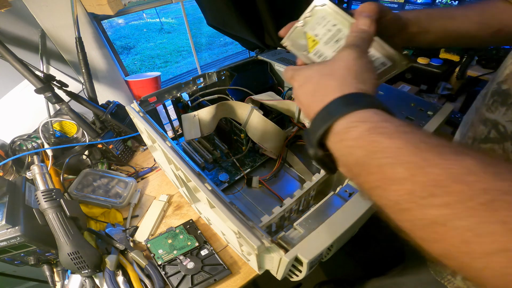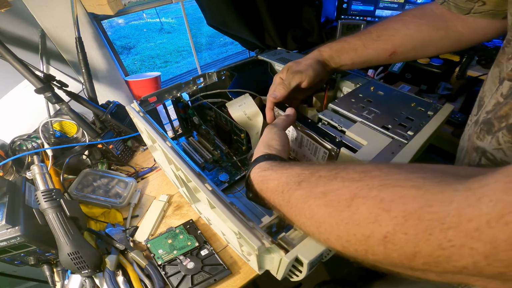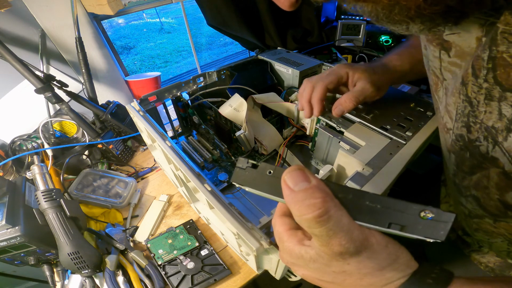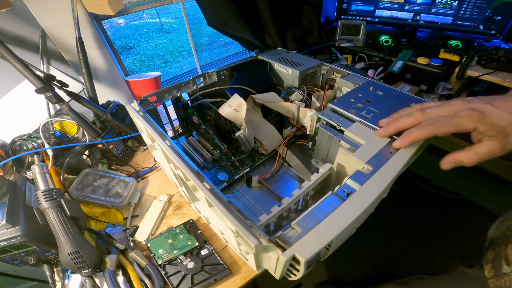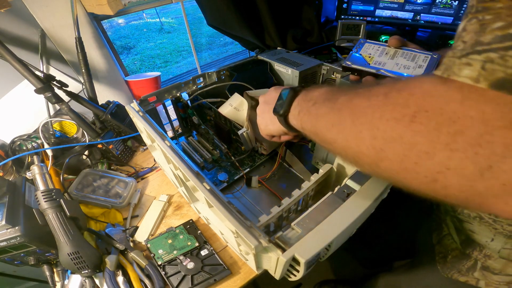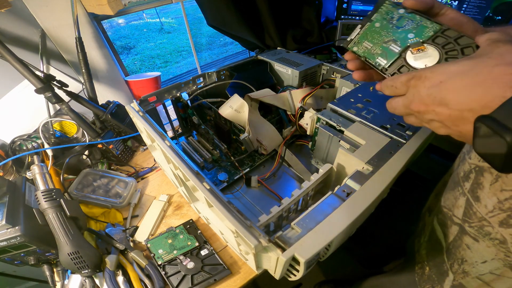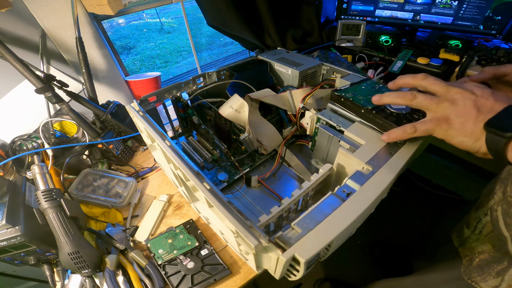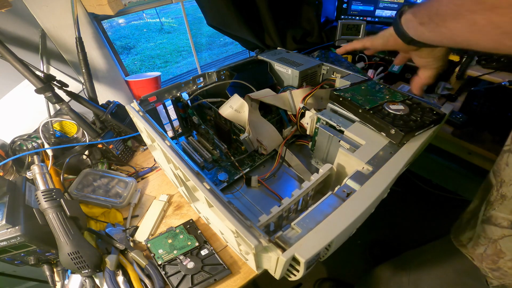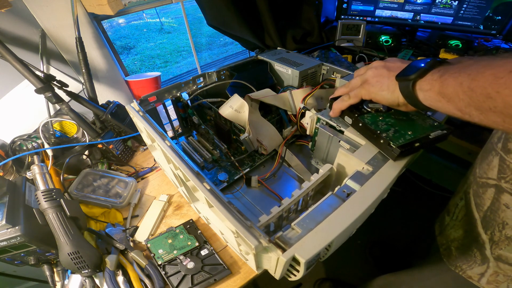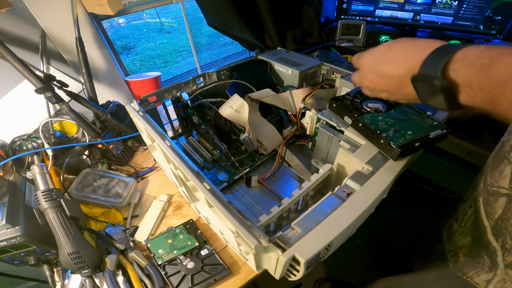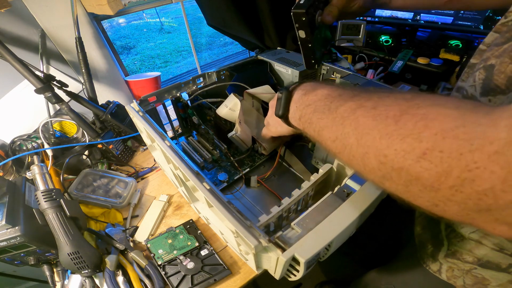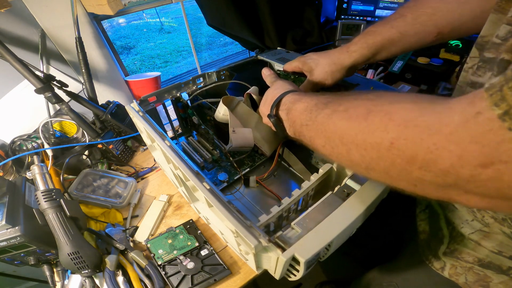So now, take the drive. Most of them would mount just upside down, but I think what we're going to do... The Dell is known for its proprietary casement, which can be a pain, but it can be really cool at the same time.